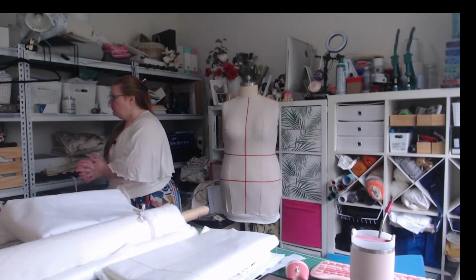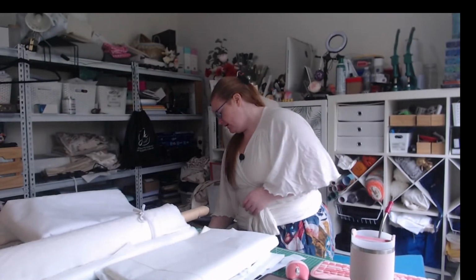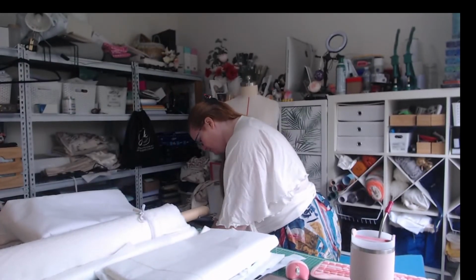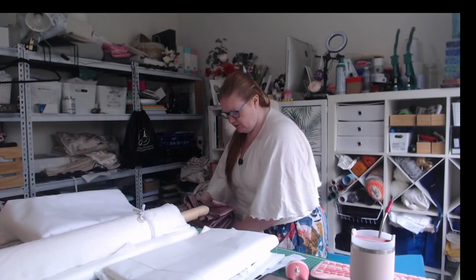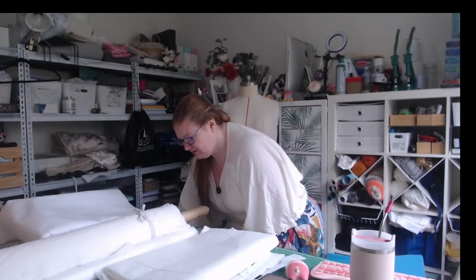Now, where have I put it? I have too much fabric. 100% I have way too much fabric. Let's say, no, that piece is too big and I don't want to unravel it.